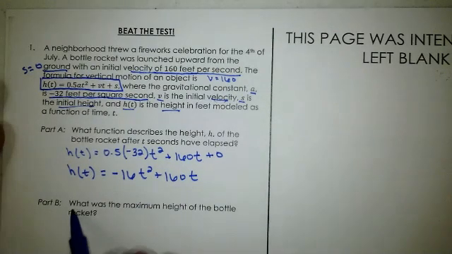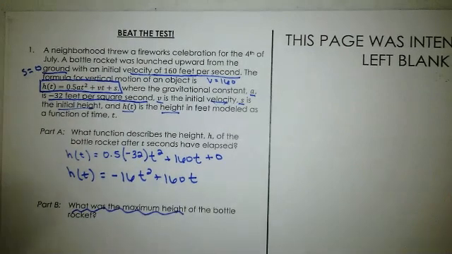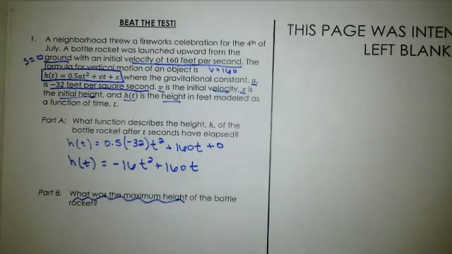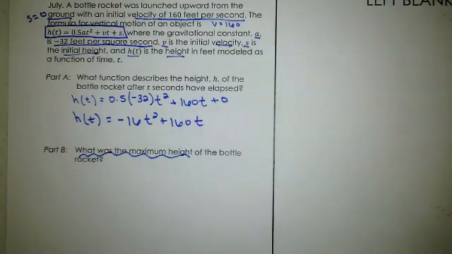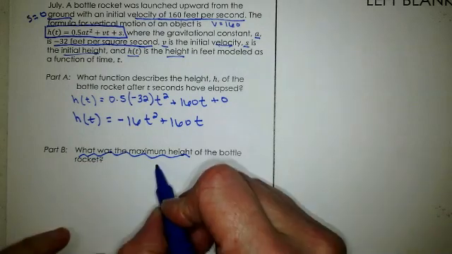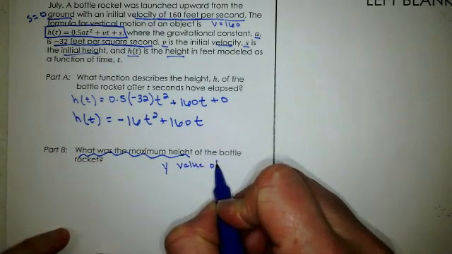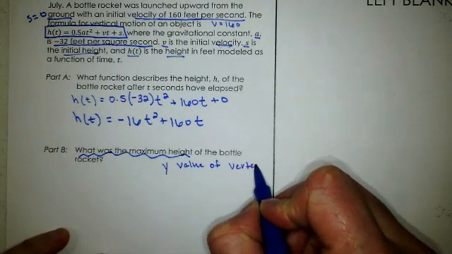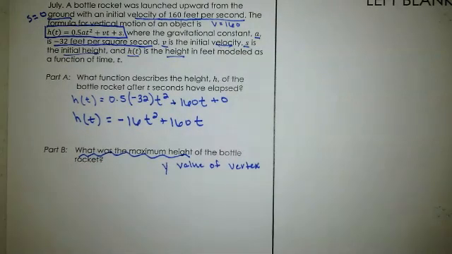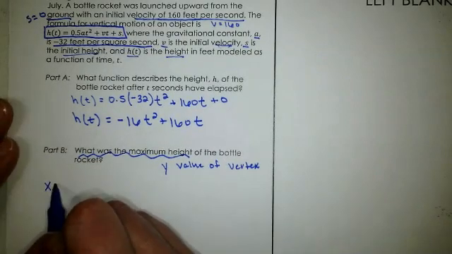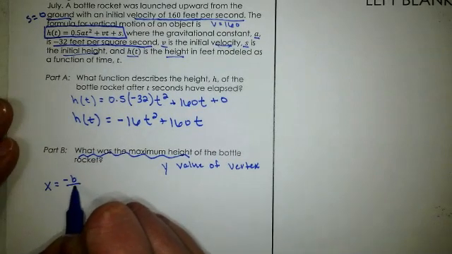What was the maximum height of the bottle rocket? So they want us to find the y value of the vertex. So you'll have to start by finding the x value of the vertex, which is the axis of symmetry. So we need x equals the opposite of b over 2a.